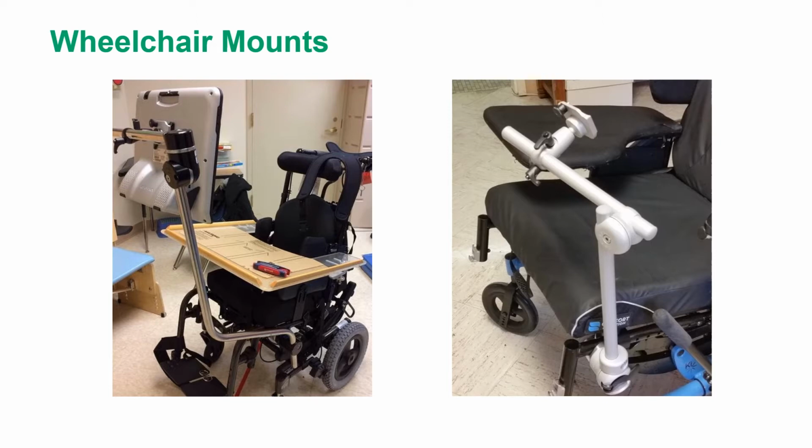The wheelchair mount can come in many different styles and components. The mount style and components are guided by the type of wheelchair and by the preferences of the AAC device user. So to recap, there are three types of AAC device mounts, which include table mounts, floor mounts, and wheelchair mounts.